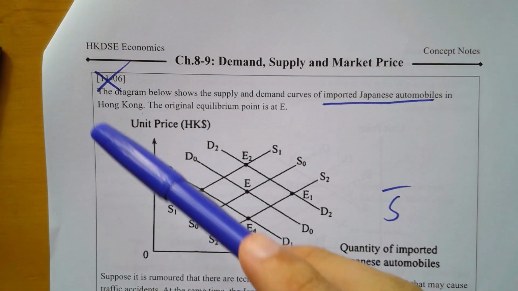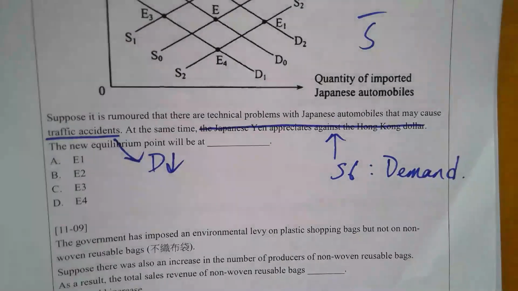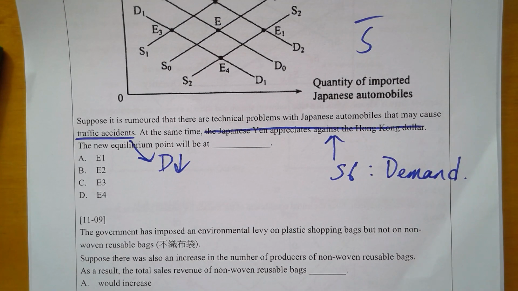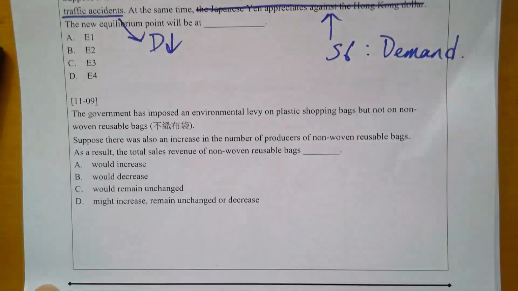Okay, now this is a very outdated question. You will know what I mean when it comes to the international trade chapter. All right, so this one, don't mind me. All right, moving on, next one.